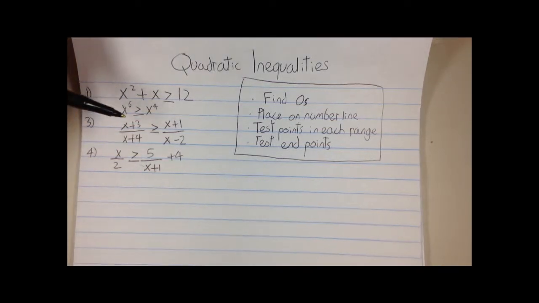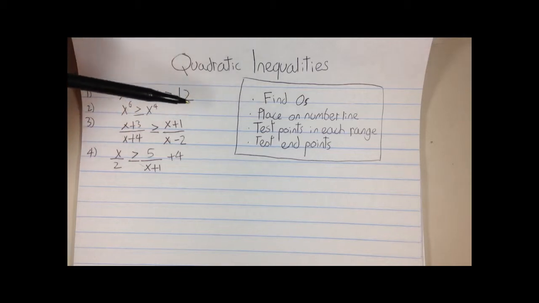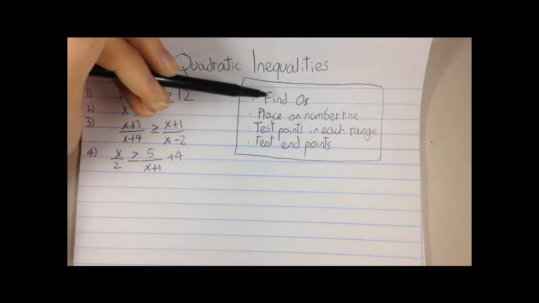In this video, I'm going to look at quadratic inequalities. I'm going to be going over 4 examples right here. They can come in a lot of different forms, but the idea is the same for each one. You're going to find where your quadratic inequality equals 0.